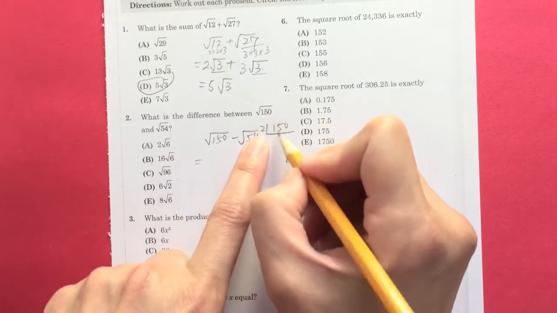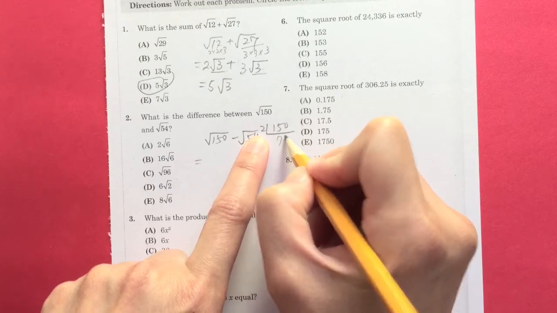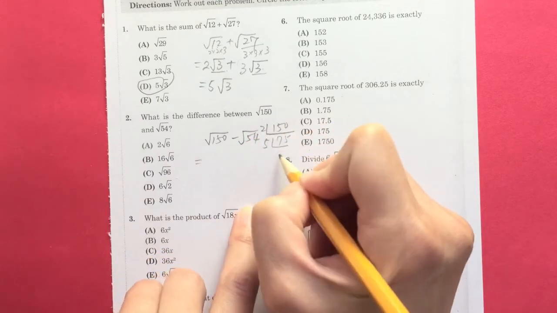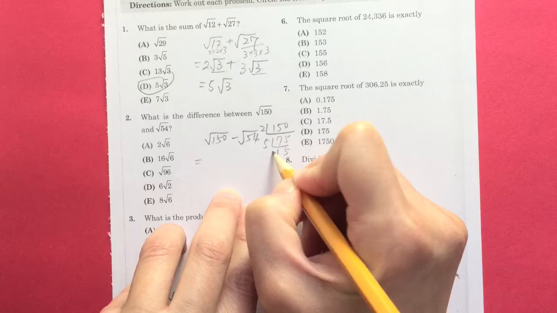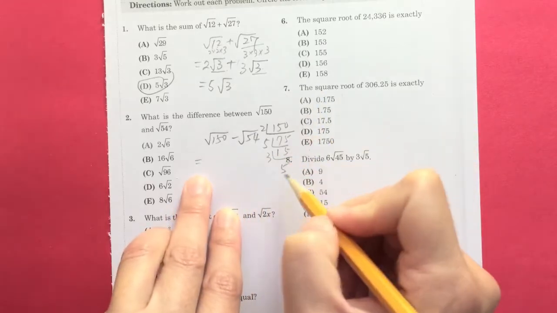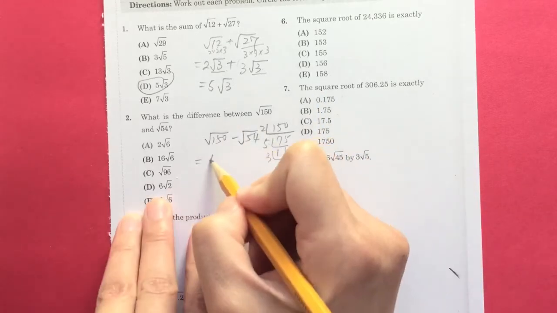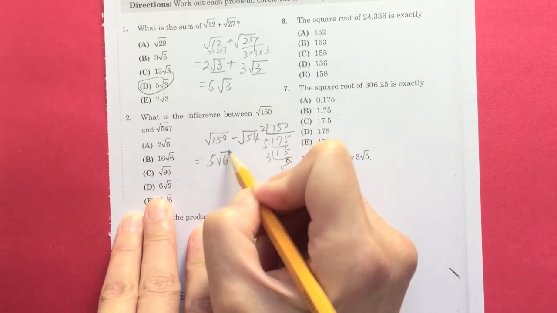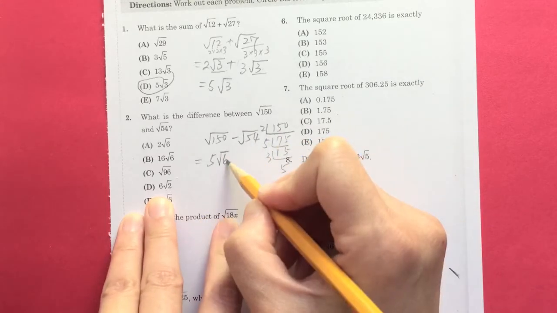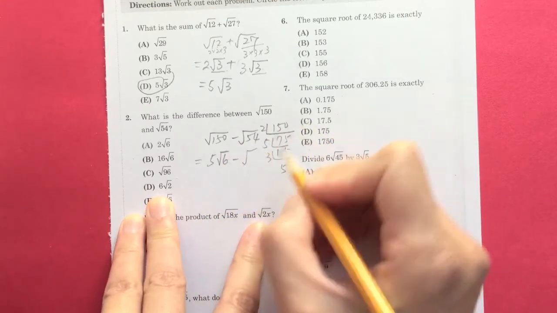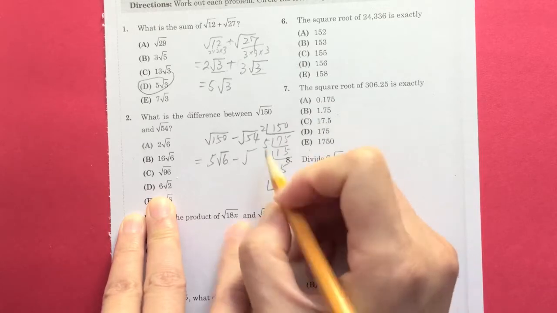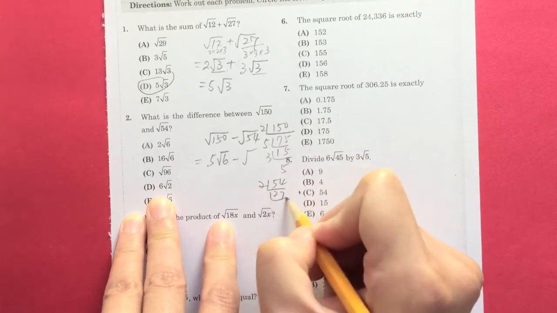So the way I do it is this way. 75, take out 5 is 1 and 5, and then 3, 5. So we can see you can take 5 out and 2 and 6 stay inside the square root, and then 54 is okay.